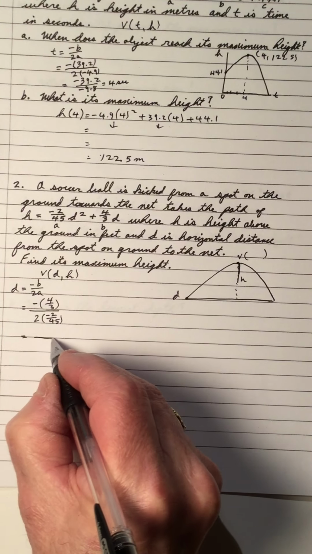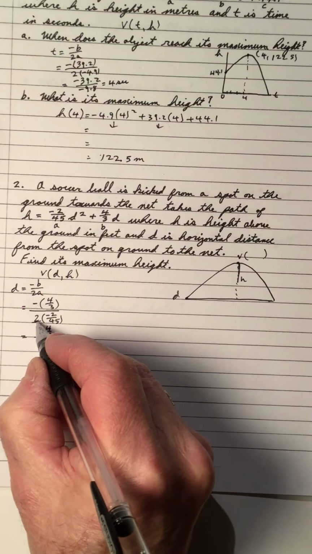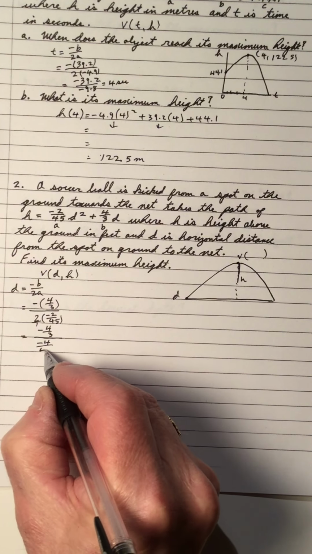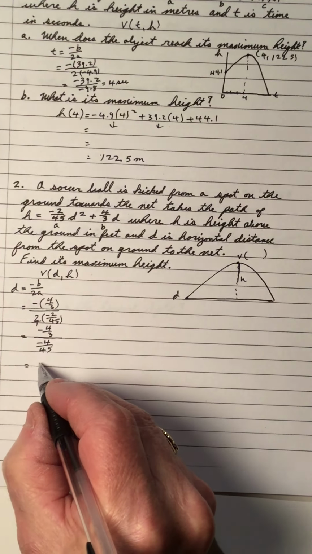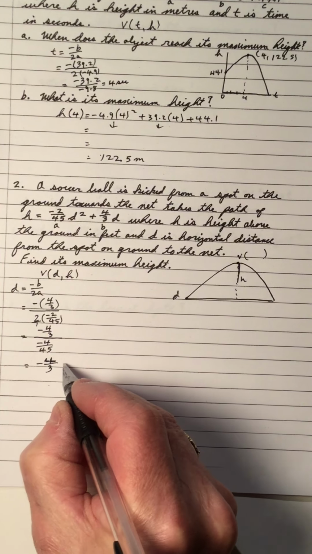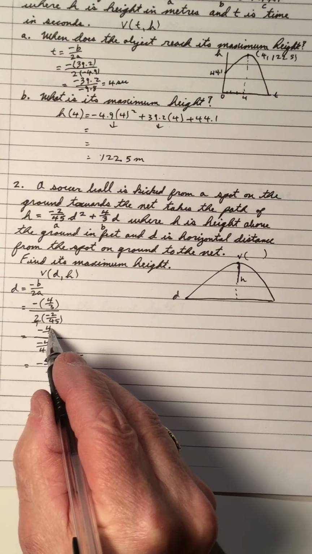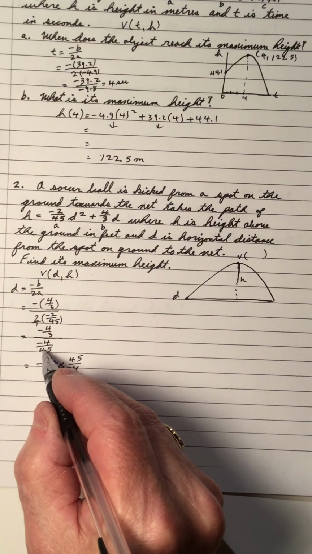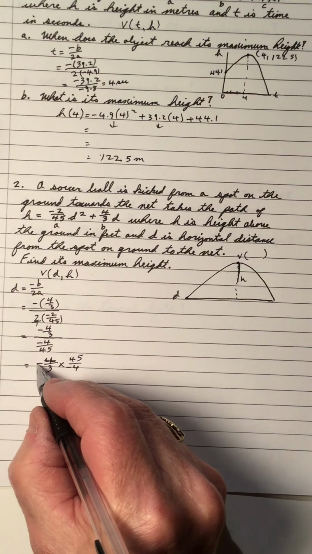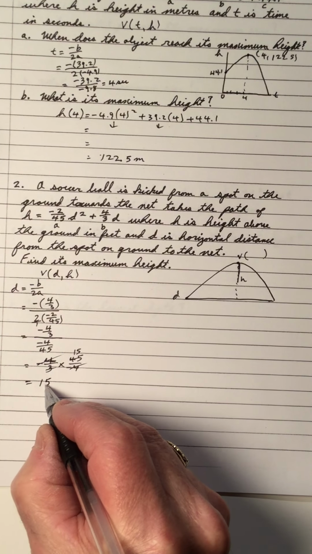So let's simplify the numerator. The negative of b is negative 4 over 3. And 2 over 1 times negative 2 over 45 gives us negative 4 over 45. And what happens when we divide fractions? When we divide fractions, we multiply by the reciprocal. So negative 4 over 3 times, flip that upside down, 45 over negative 4. The negative 4's cancel, and 3 into 45 goes 15, so we get 15.